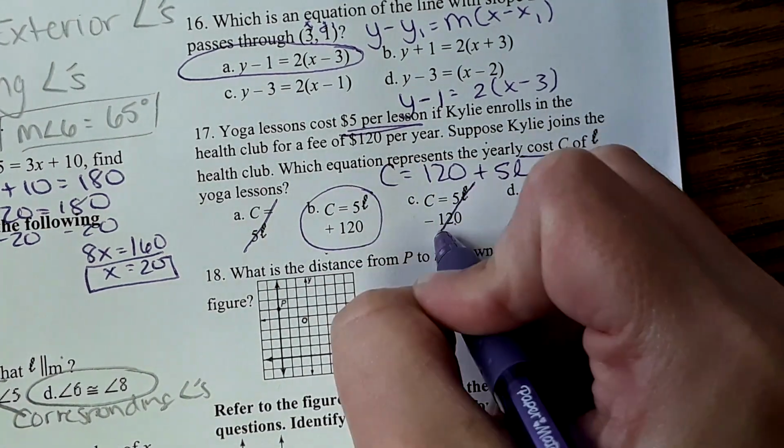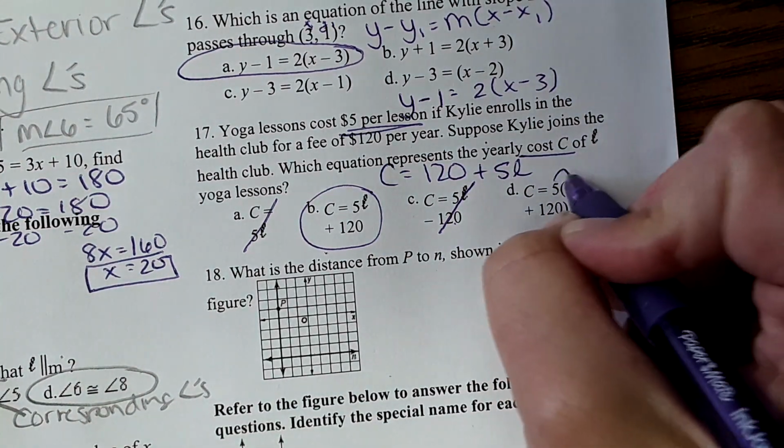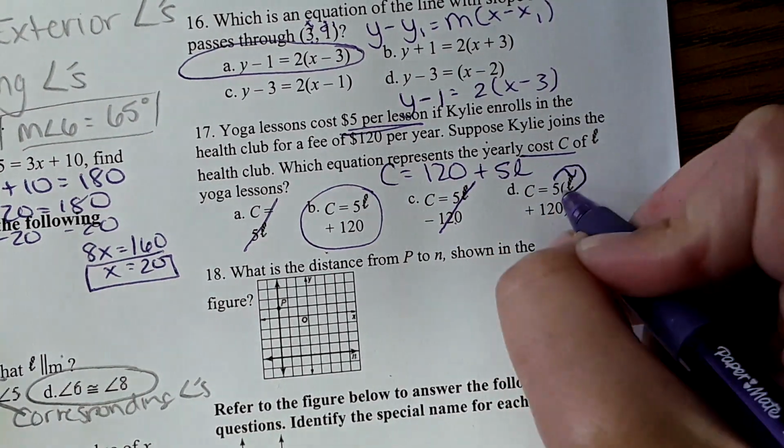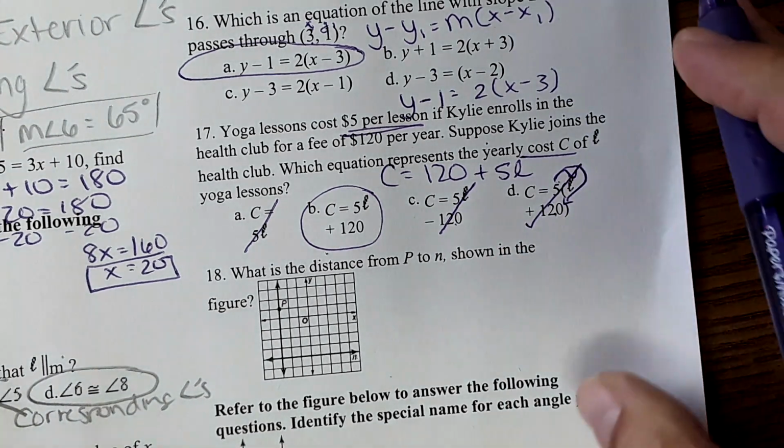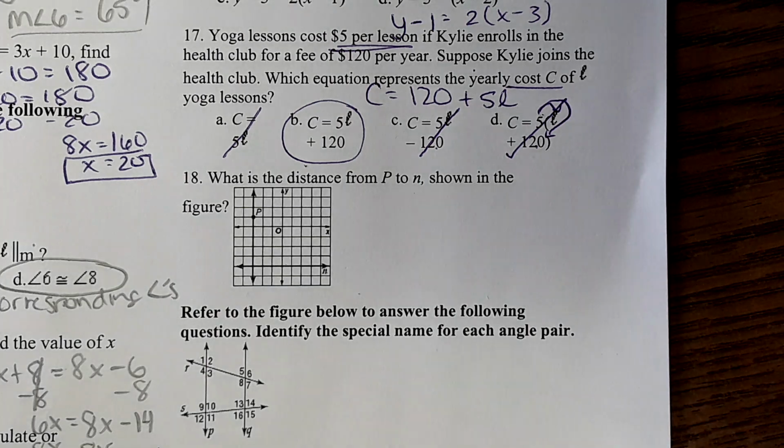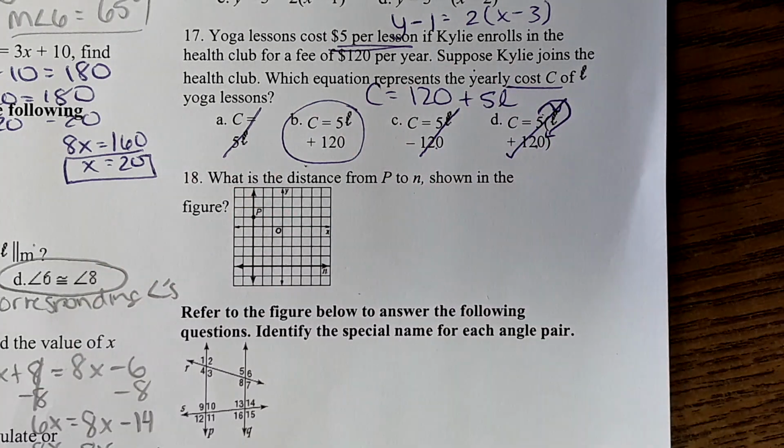Obviously, minus 20 wouldn't be the answer. And then this one wouldn't be right because if you distribute this 5 to both the L and the 120, 5 times 120 isn't what we were looking for. So, I got B. 18, you haven't seen 18 before, but I left it on there because it's just so simple. It's just an easy question to get right.